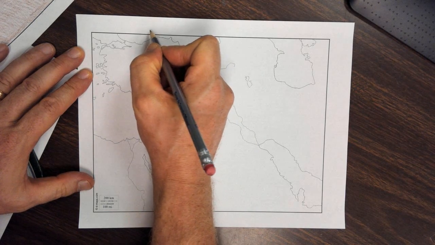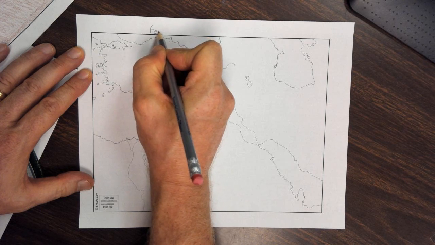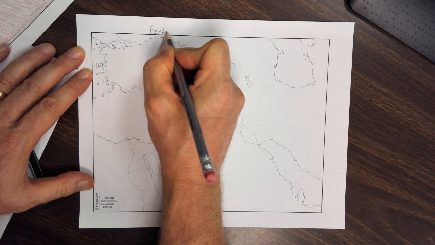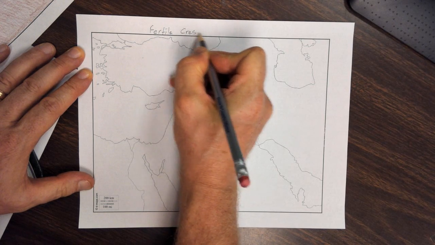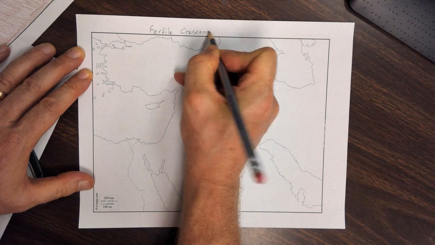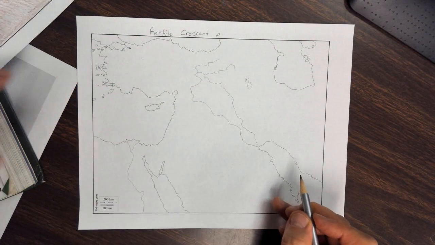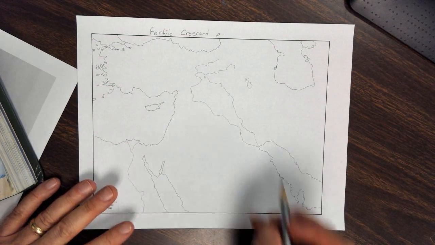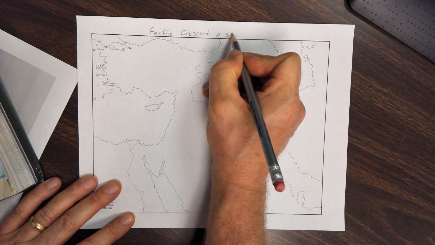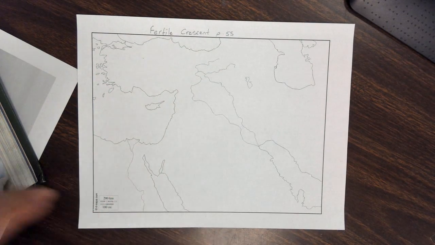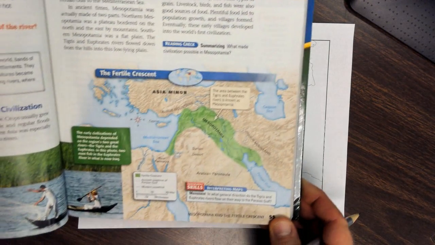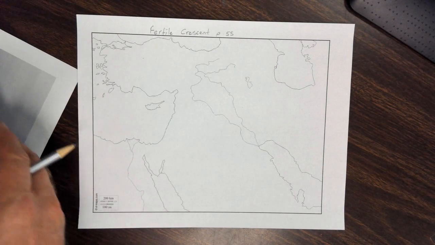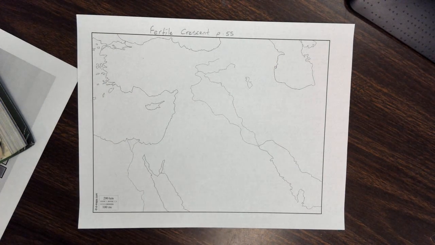So at the top of your map, write fertile, F-E-R-T-I-L-E, crescent, C-R-E-S-C-E-N-T. And this map comes from page 55 in the textbook. So take a minute and open up your textbooks to page 55 and look at the map there. That's this one right here. So give everybody a second to open up their books to page 55.